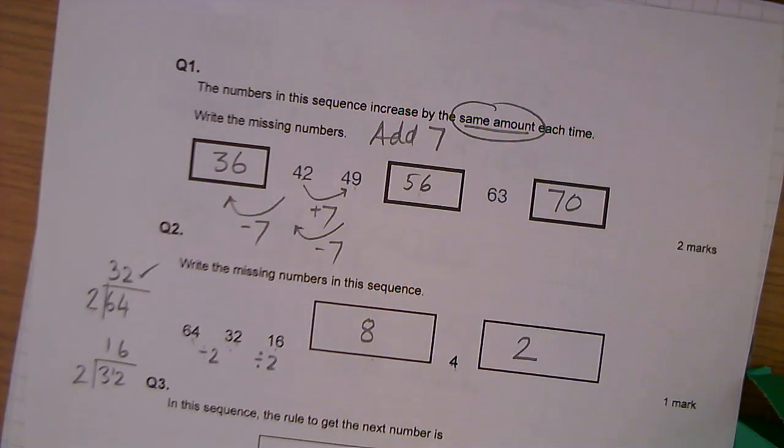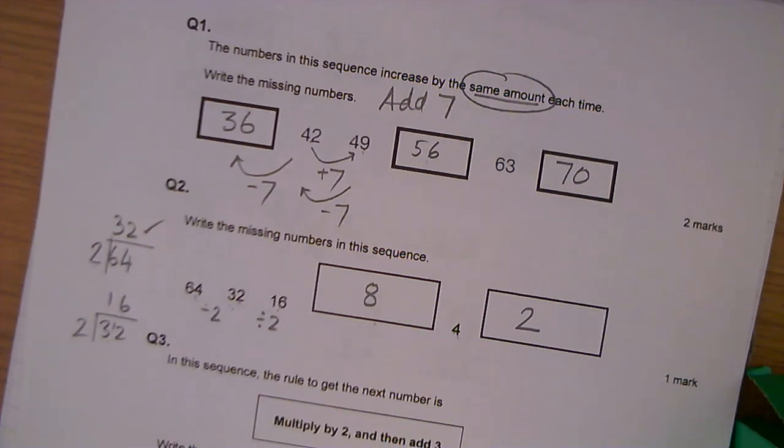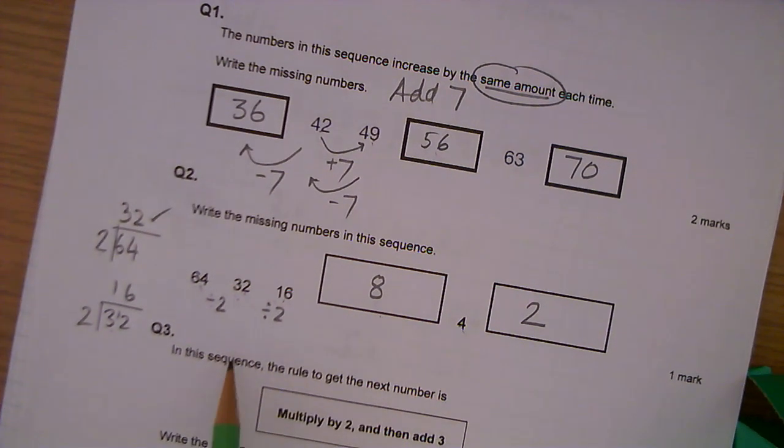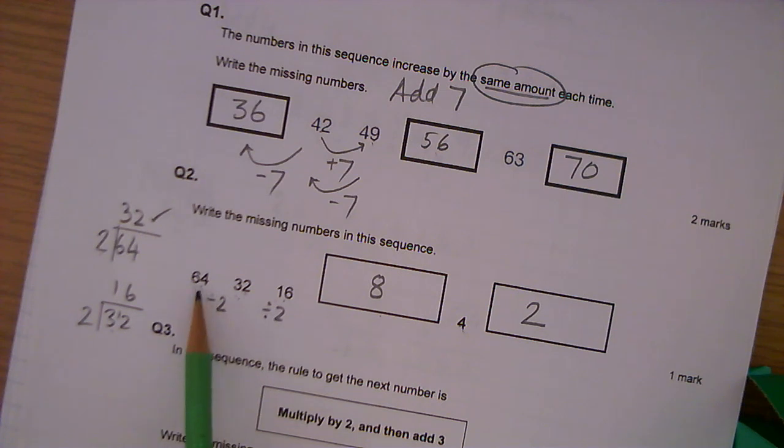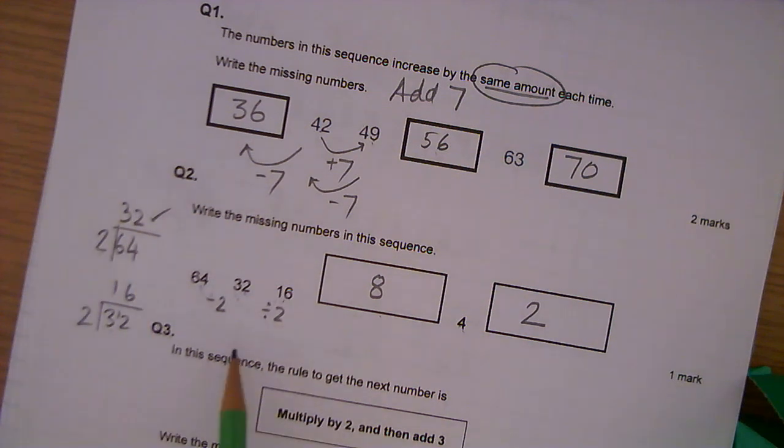So some sequences involve you doing division, and they're often questions like this where you see that the number decreases and then decreases by a smaller amount, just dividing each time. Obviously going the other way is multiplication.